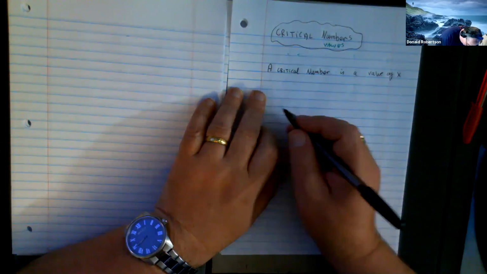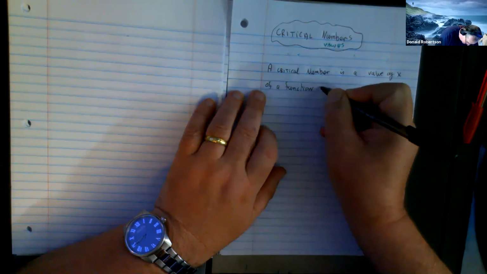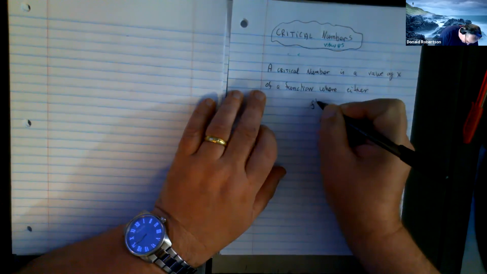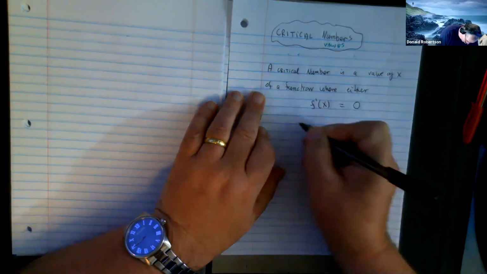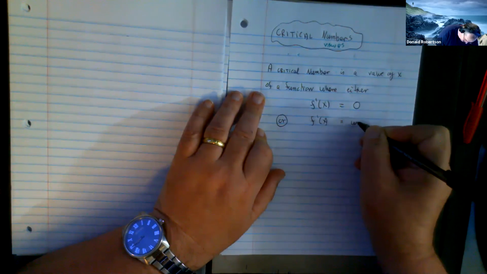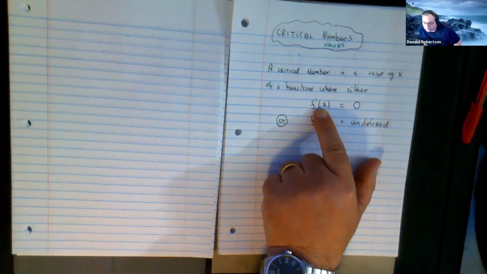So a critical number is the value of x of a function where either the derivative is 0 or the derivative is undefined. The vast majority of critical numbers tend to be when the derivative is 0, but you will get some undefined as well. Critical numbers are very important places on a function.